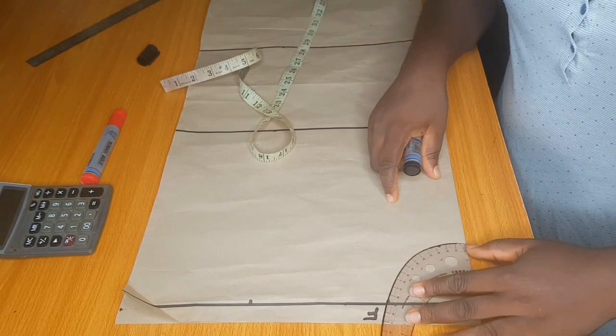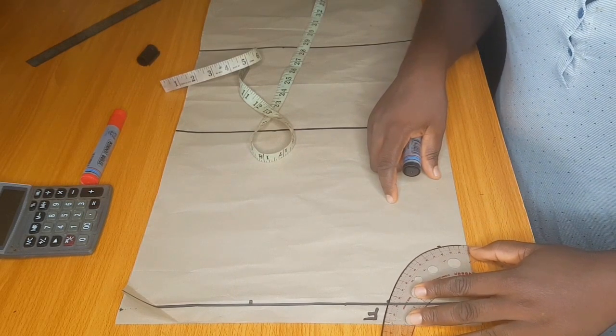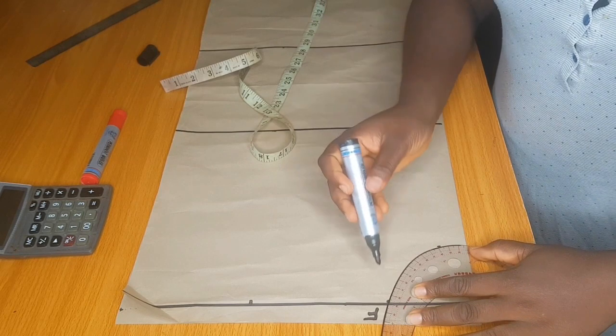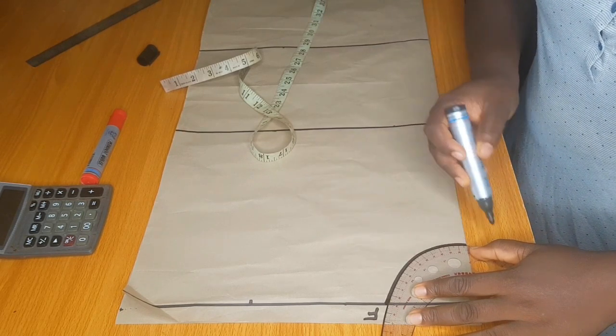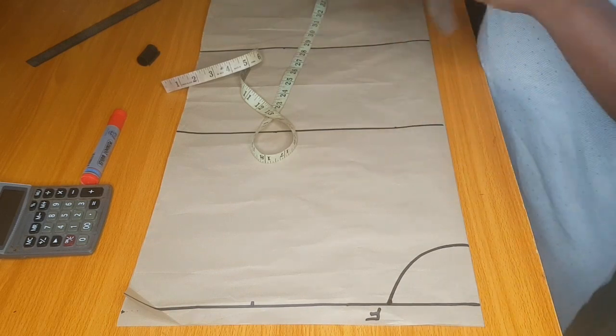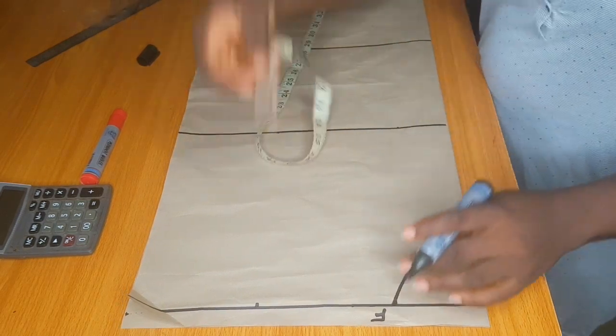You just have to place your armhole curve, position it very well, and when you get your desired neckline you can trace it out. Can you see? So this is our neckline.